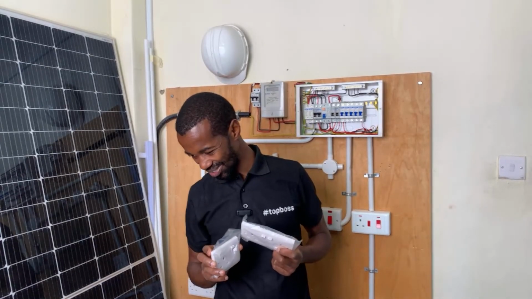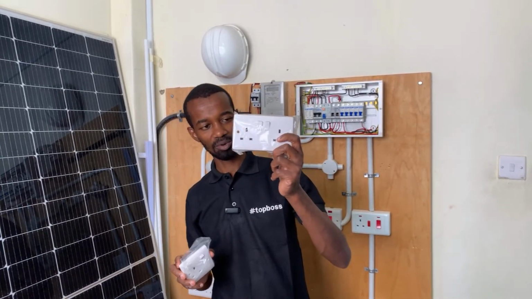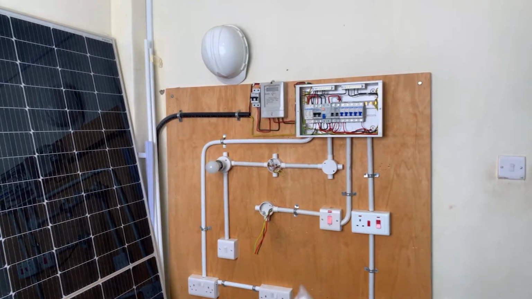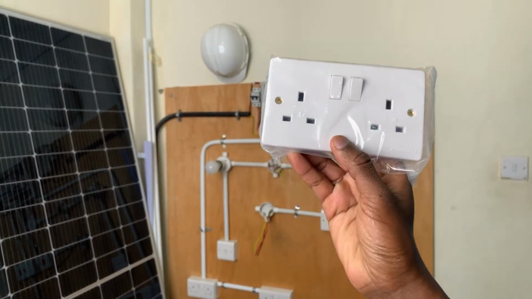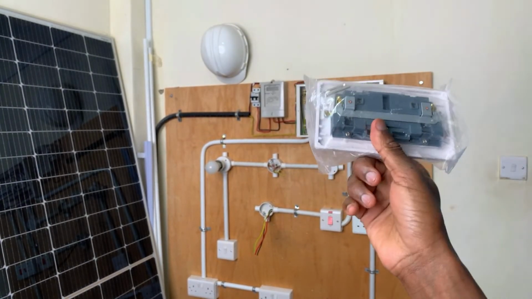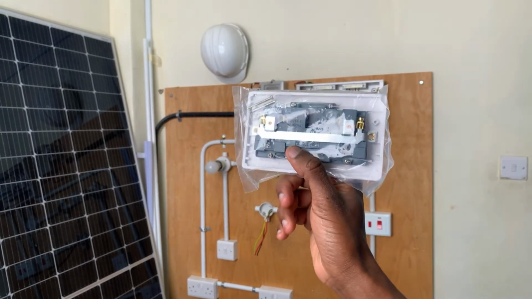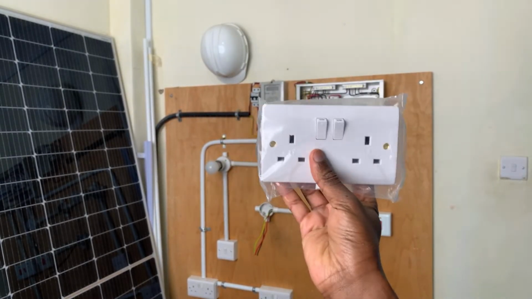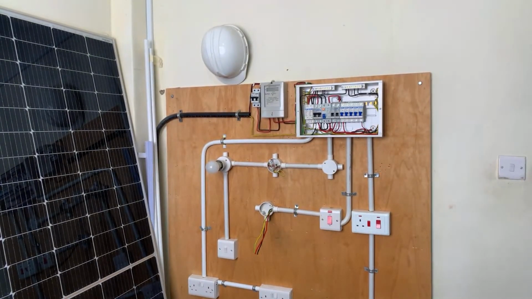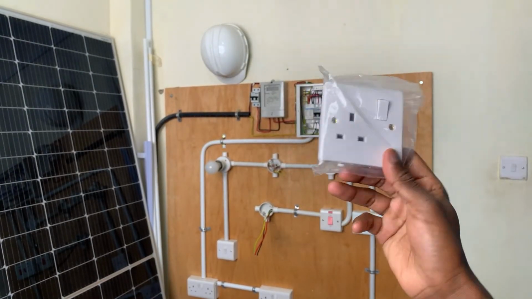So let's assume you are using twin sockets or double sockets. These are UK sockets. Look at how incredible they are. They really grip the top plugs very well, if you may ask me. And you also have a single socket.